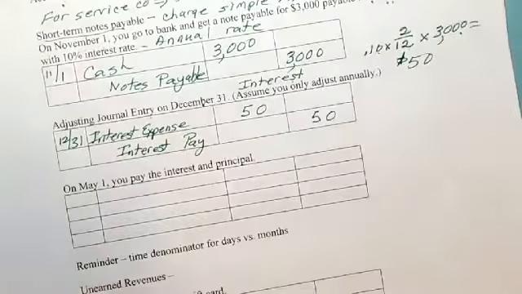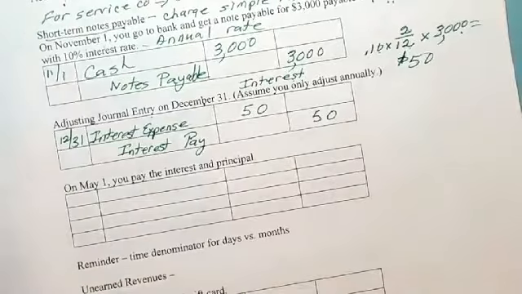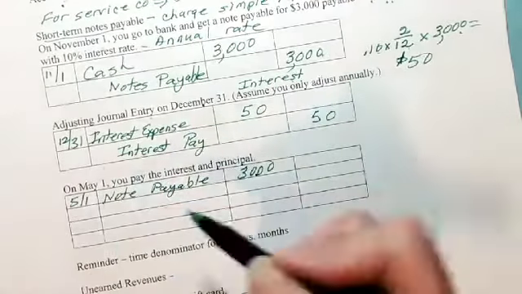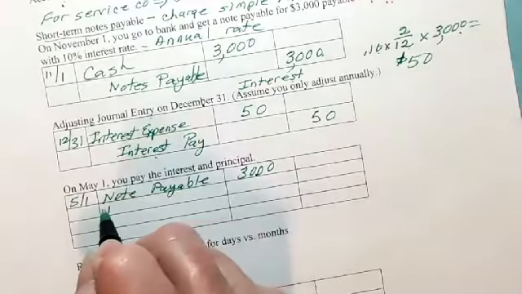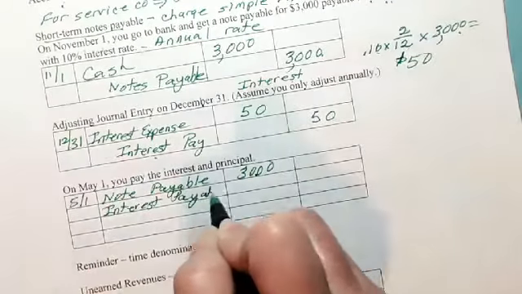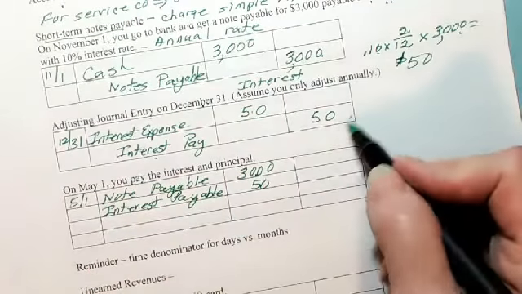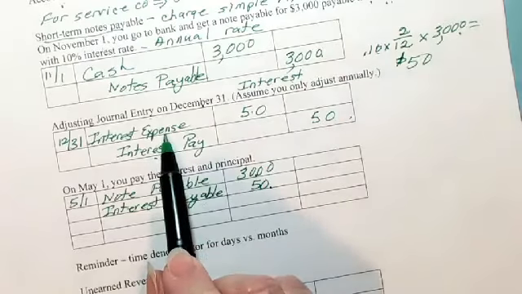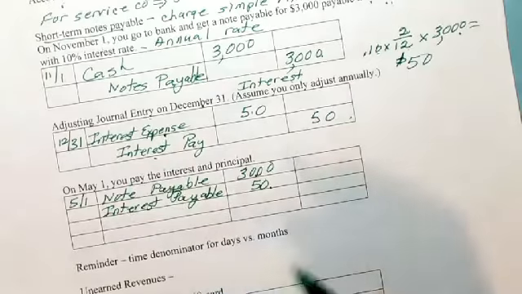So then when it comes time to pay it on May 1st, I've got to get rid of the note payable. This interest payable has to go away. Again, it had a credit balance, so I need to debit it. Remember, that gets closed out, so that's not showing up in the next year. So that's not even anything we worry about.